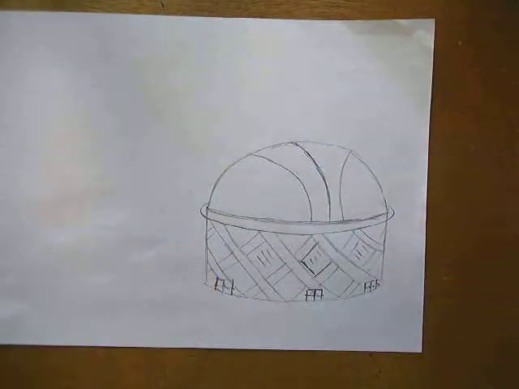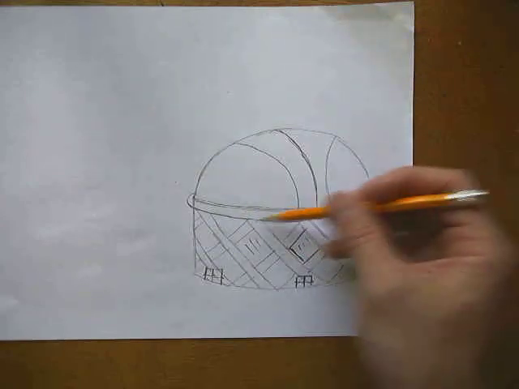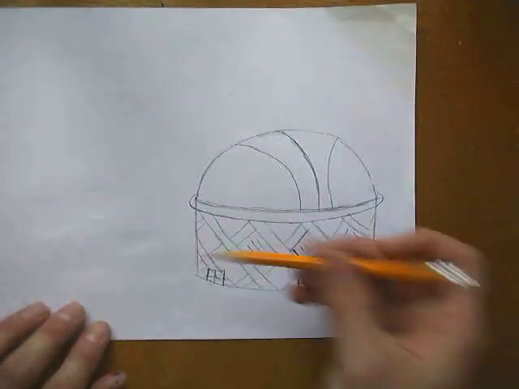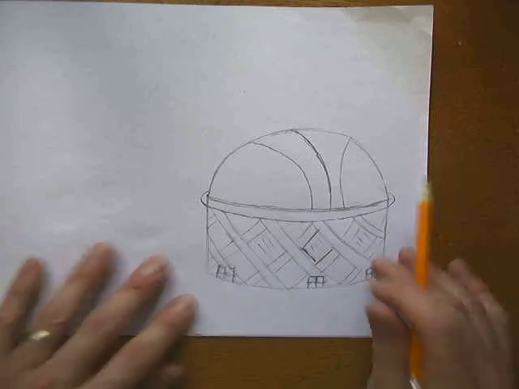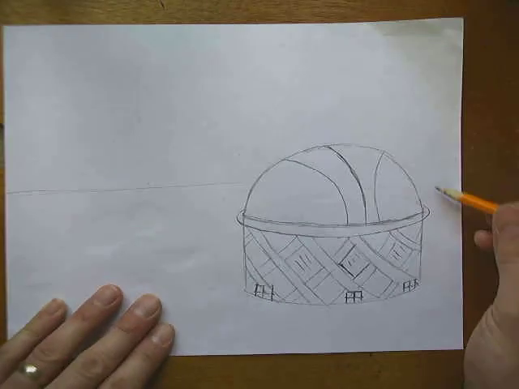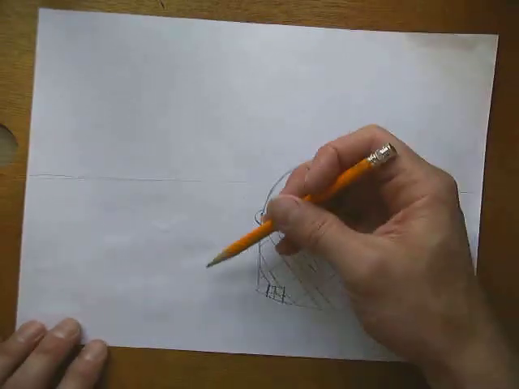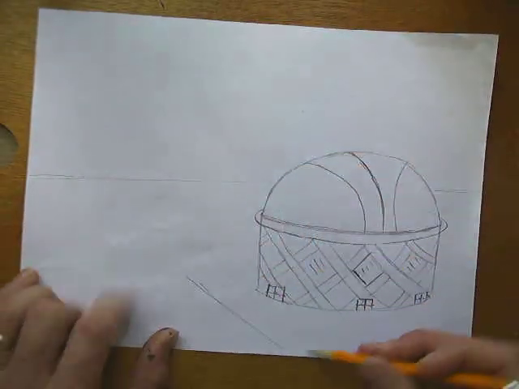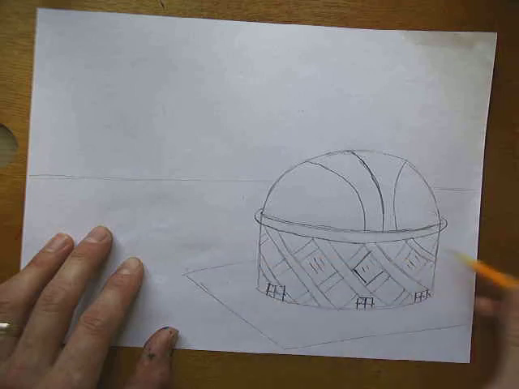And then I need to think of a name for my arena, and I would write my arena name somewhere up here. And then we want to add some details around it. We just don't want our building floating out in space. So I'm going to add some lines back here.